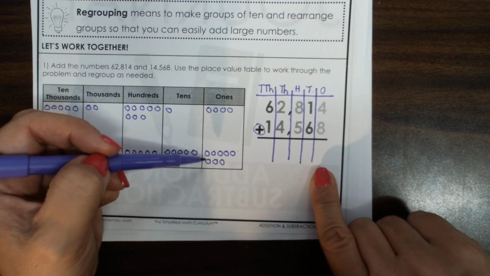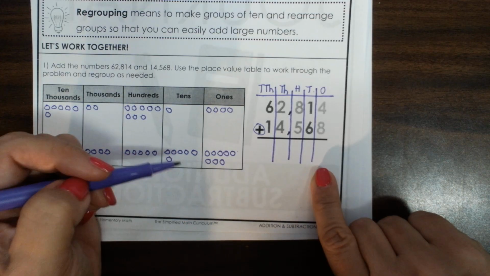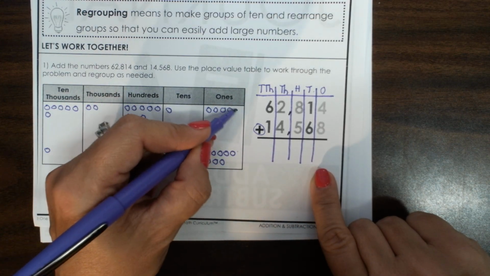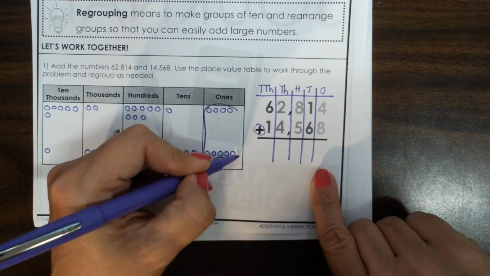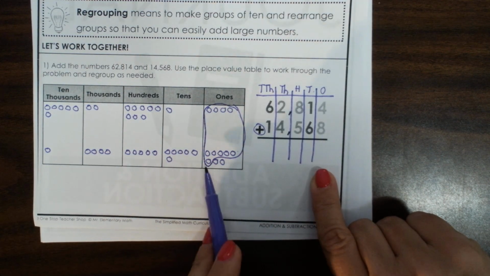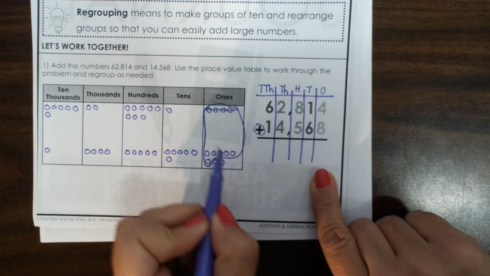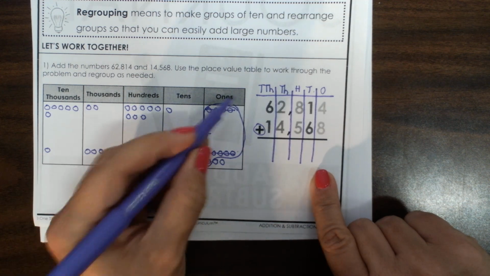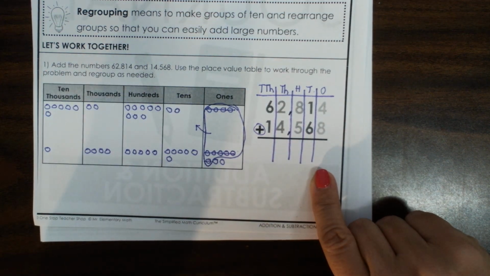So I currently have 8 plus 4, and 8 plus 4 is 12. So I know I can bundle 10 of them. So I'm going to take these 4 with these 5 and then that other 6 so that I have a full 10. I'm going to cross them out so that I know that they're already spoken for, because I'm going to move 10 ones over to be 1 ten.